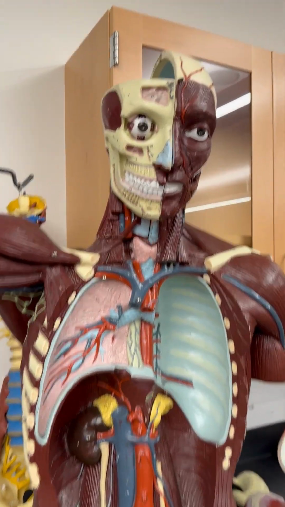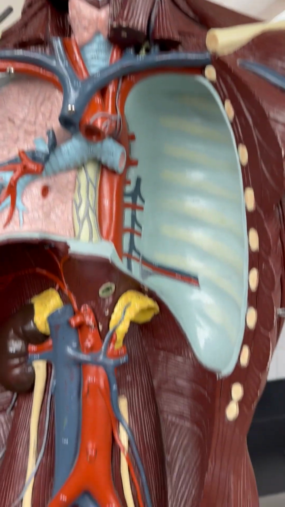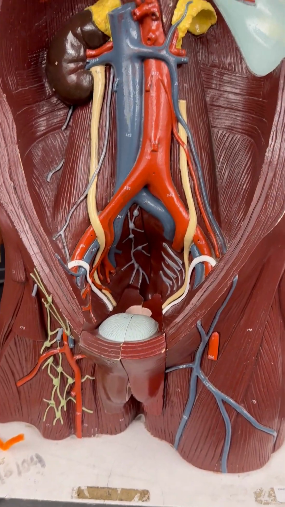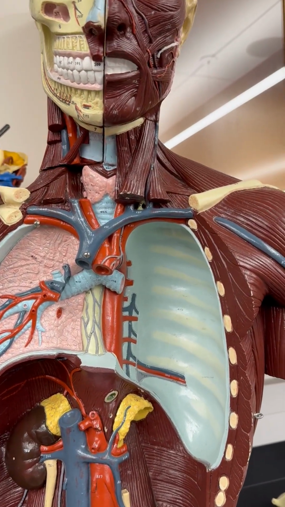Hello everyone. For all you anatomy students who are using a model similar to this, I'm going to give you a quick rundown of these vessels for that last minute studying you might need.